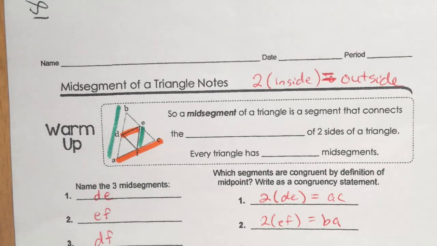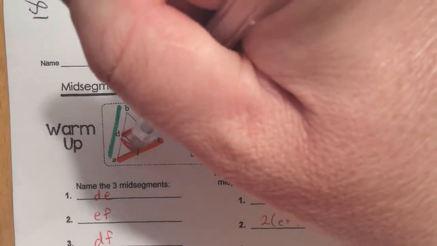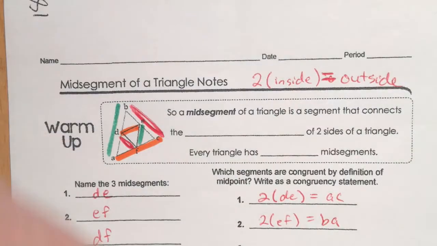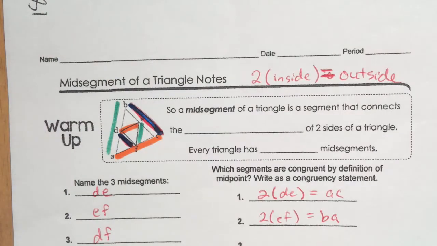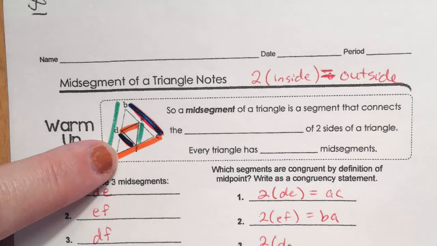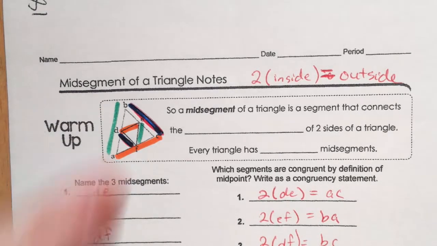And let's do one more. Let's make this red. So this right here, and this right here. That kind of doesn't stand out, so let's make it blue instead. Yeah, that stands out nicely. All right, so 2 times DF would equal BC.